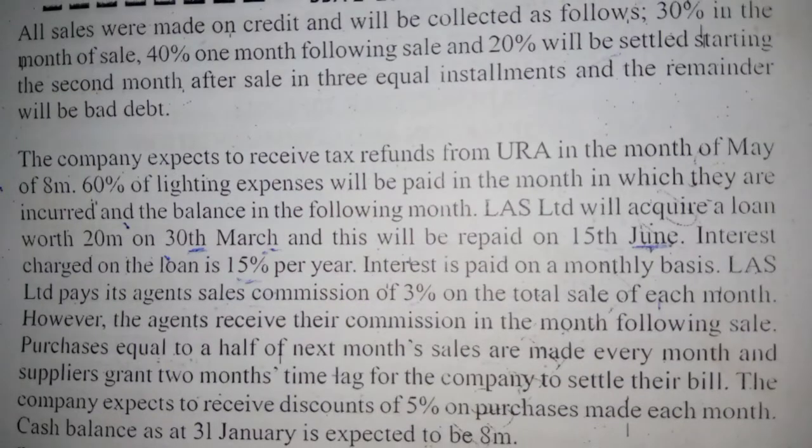Another paragraph says the company expects to receive tax refunds from URA in the month of May of 8 million. Tax refund is a cash inflow, and it will be received in the month of May. Therefore, we shall only record it in the month of May, and it's 80 million.